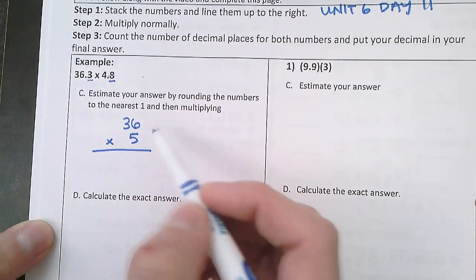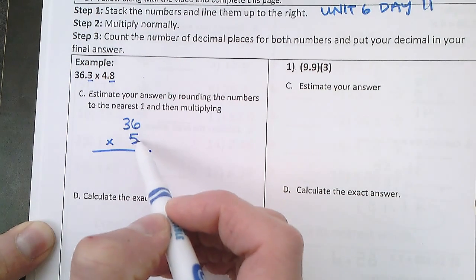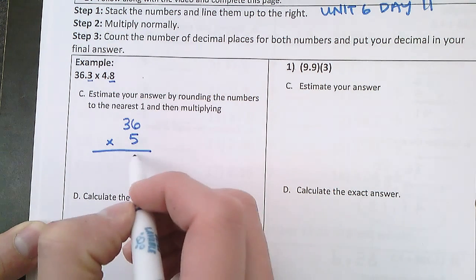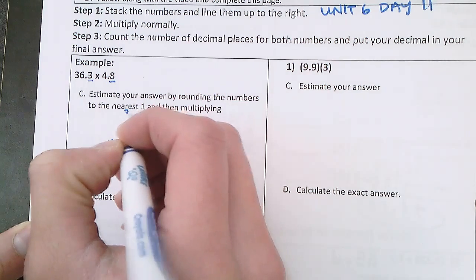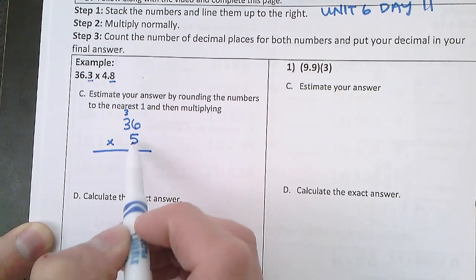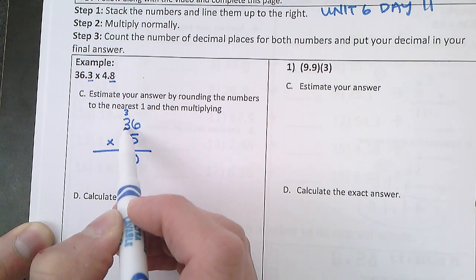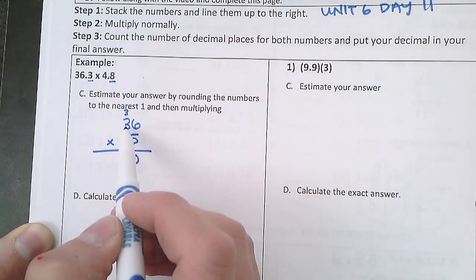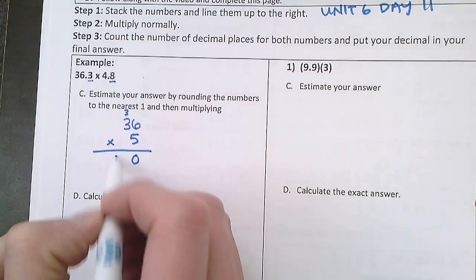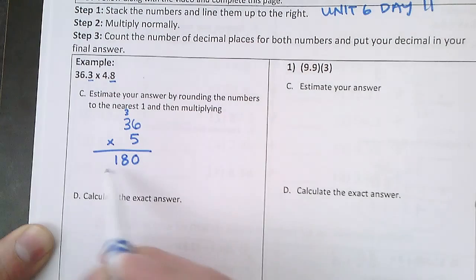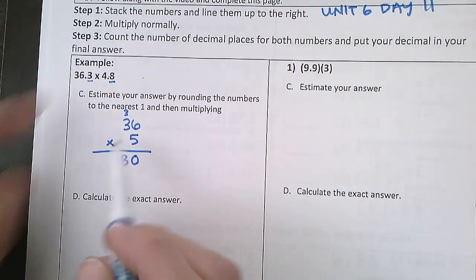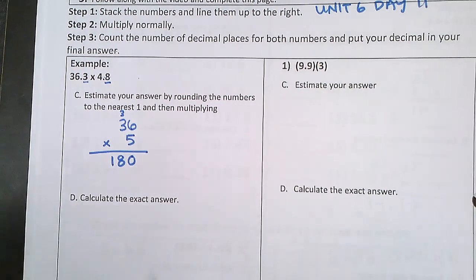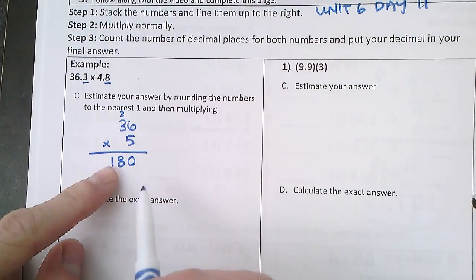And let's do this multiplication here using the standard algorithm. 5 times 6 is 30, so we'll put a 0 here, and we'll carry the 3 on top. And then 5 times 3 is 15. And then we have the 3 up top, so we add that to our 15 to get 18, and we'll put 18 here. So 180 is our estimation for multiplying these two numbers. So when we calculate the exact number, we know we should get a number that's kind of near 180.